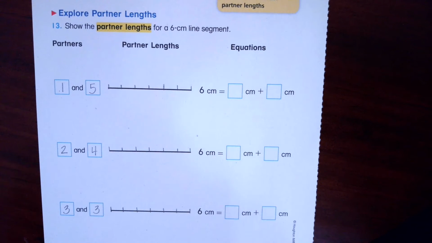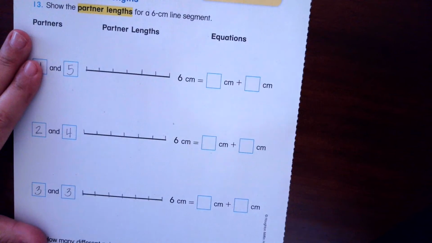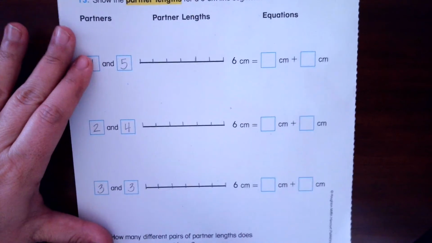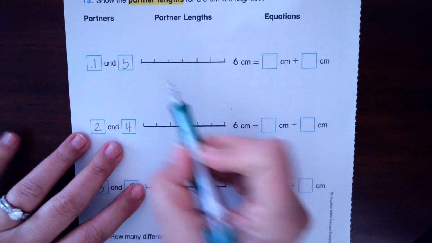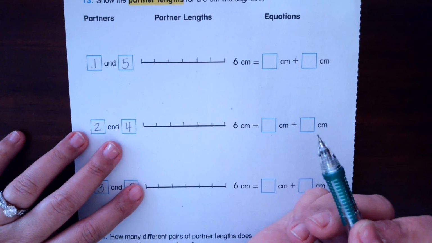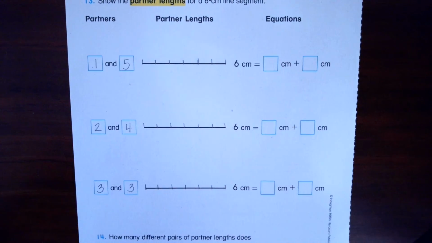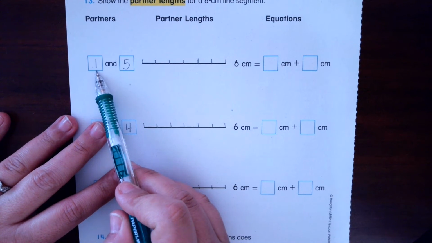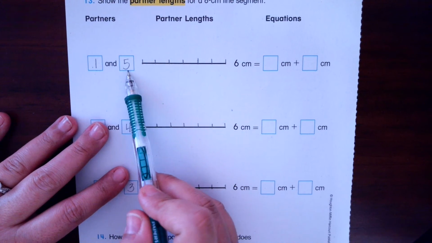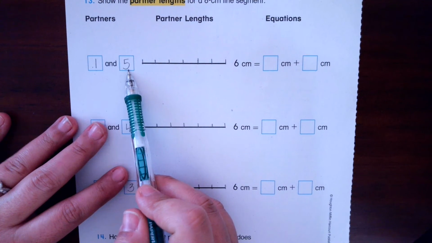Okay, friends. Once you are done drawing your little centimeter marks, now we are going to show the partners on this 6 centimeter line segment. What that means is we are just going to split up our line segment into 2 parts based on the partners. So 1 centimeter on one side, 5 centimeters on the other side.